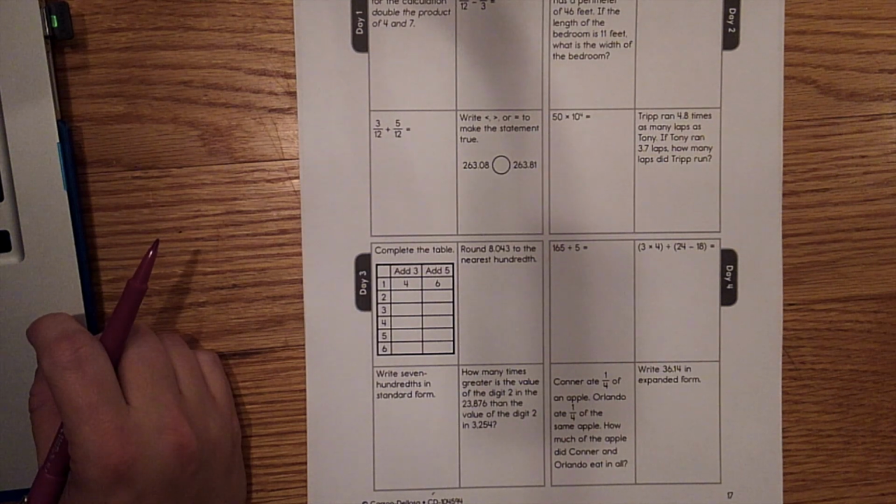Right, guys, it's that time again. Time to go over our math for today. This week we are on week 5. Let's start with day 1.